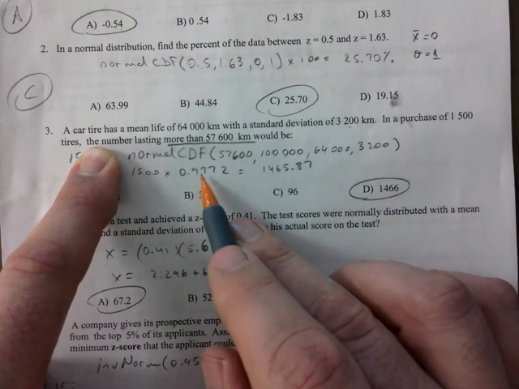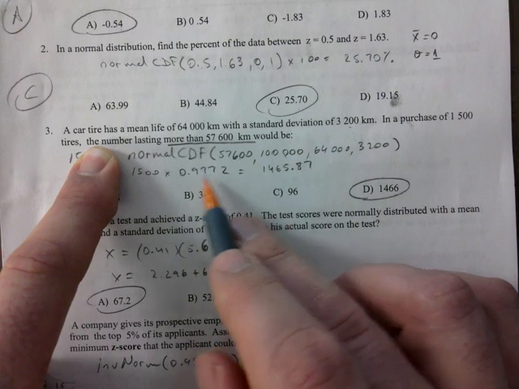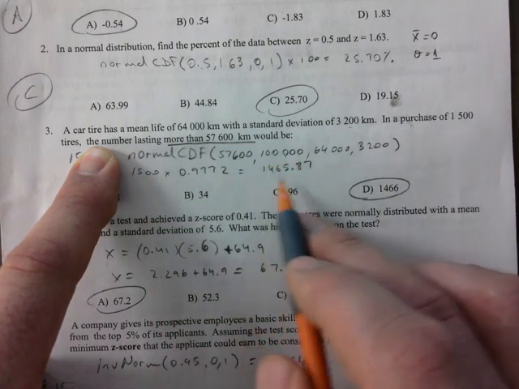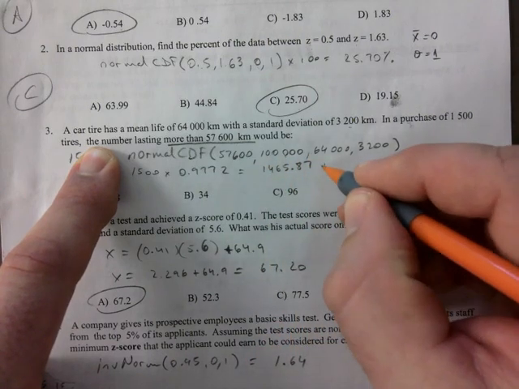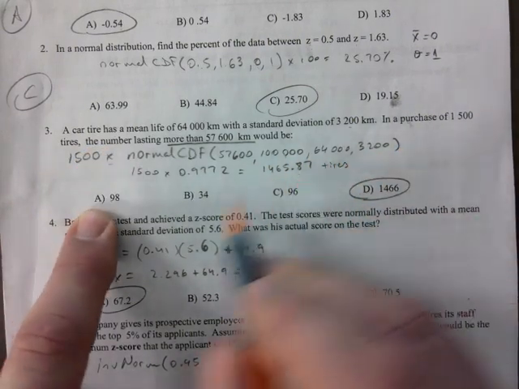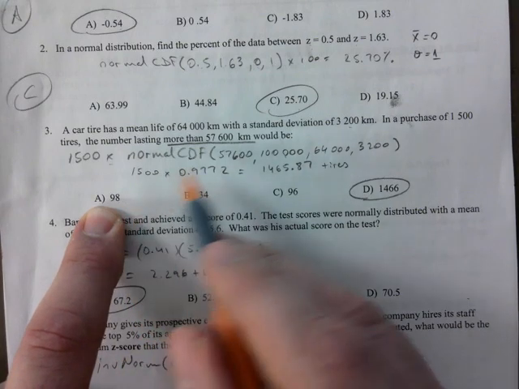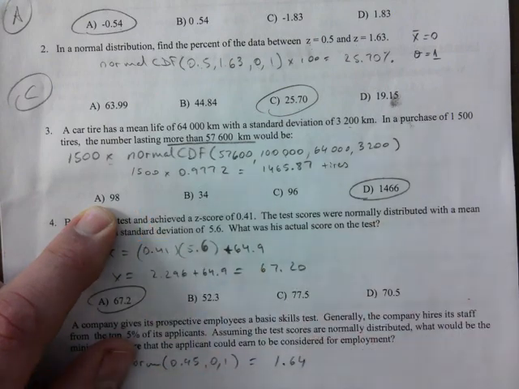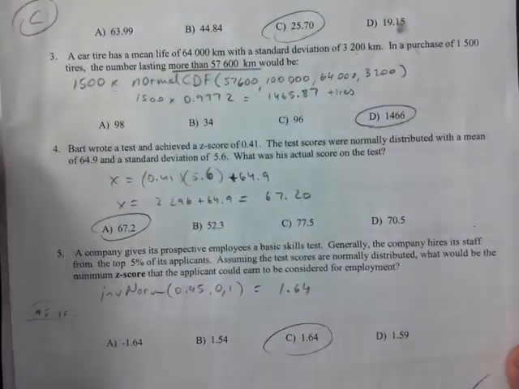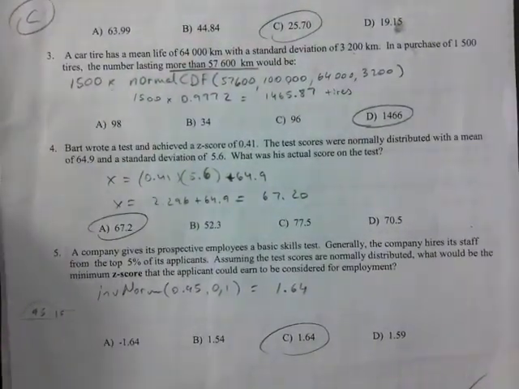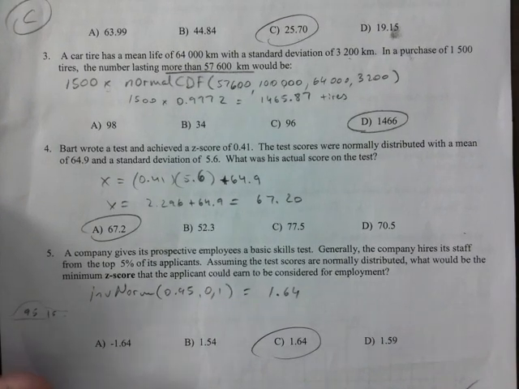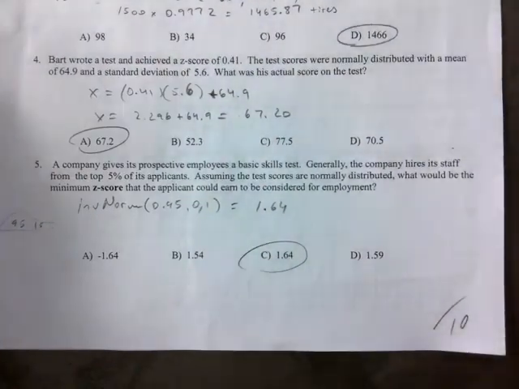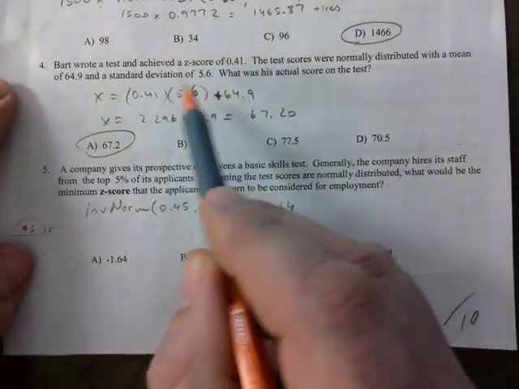And that gives you 0.9772, right? 97.72%. Multiply that by 1,500 to get your number of tires. And some of you went with the 98. If I looked at the work and I was there, you got 1 out of 2. It's a weird thing, right? Hey, how's it multiple choice and partial marks allowed? Well, I don't know, I like to mix them up every once in a while because that way it's not all or nothing, right?